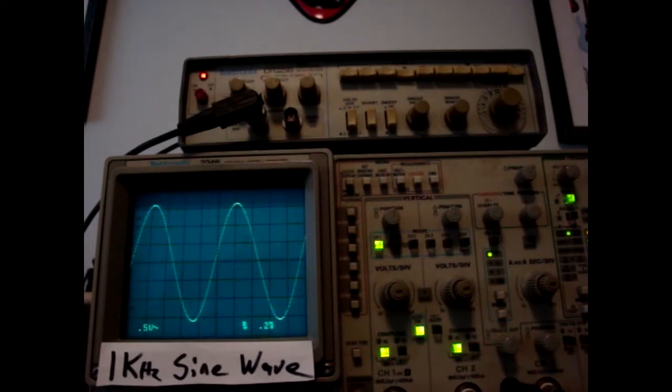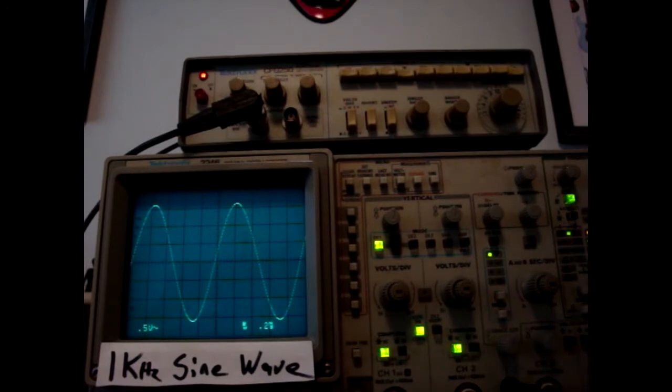Welcome to the Amp Lab and Tools of the Trade, where I show you the test equipment of an electronic technician specializing in servicing music gear and how I use it. I'm Amp Tech Ron, and today we'll look at my Tektronix CFG 250 signal generator.